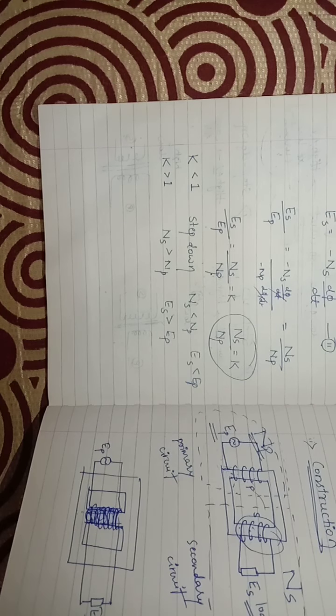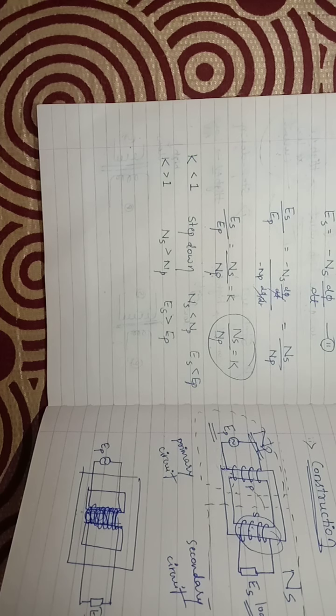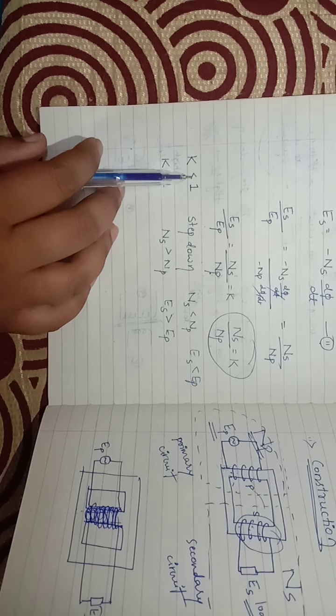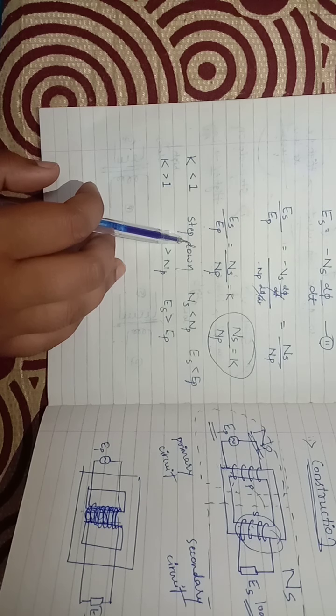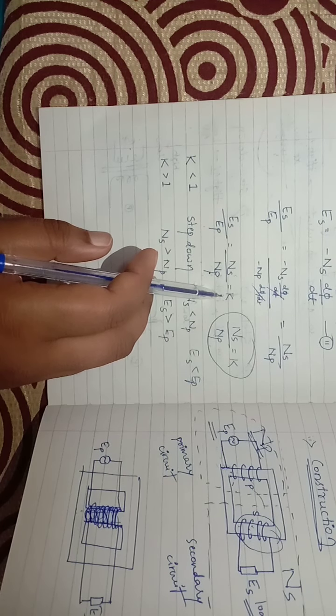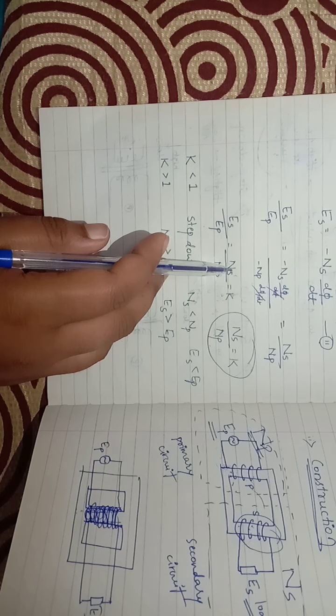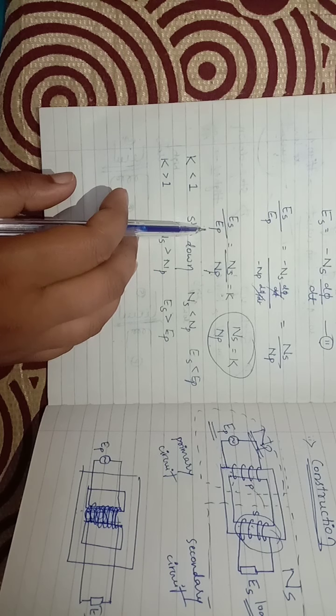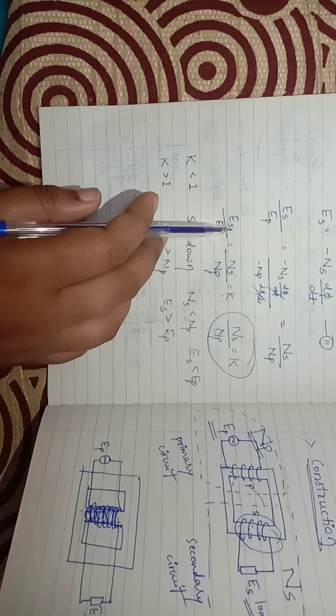Okay, go 10 seconds backward and listen to it once again. This ratio, the transformer ratio k, is less than 1 for a step down transformer. Mathematically, if k is less than 1, obviously NS is less than NP, which means ES is less than EP, and ES means what?